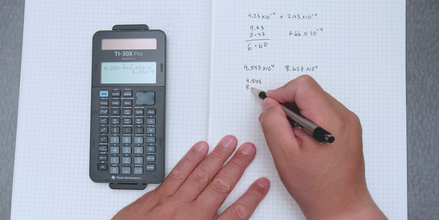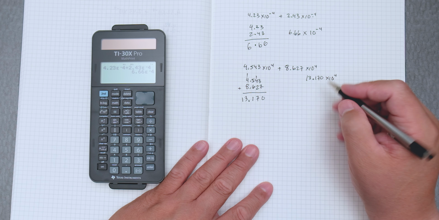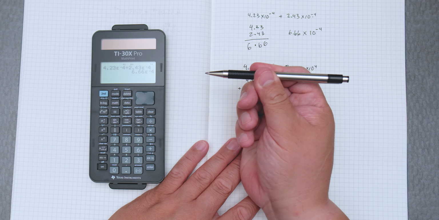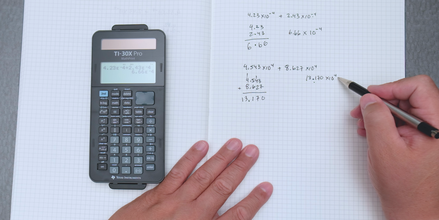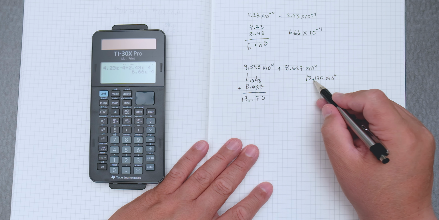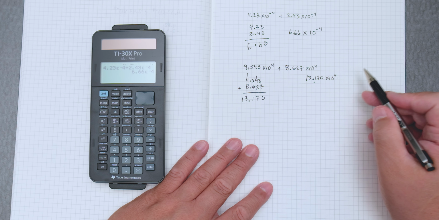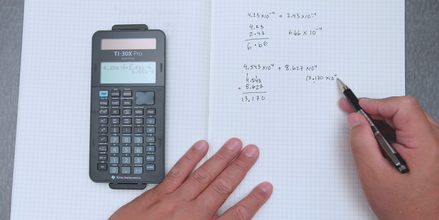So the idea here is if I move the decimal to the left, I'm making the number smaller, and I'm going to have to make the exponent bigger. It would be the same thing if I move the decimal to the right, I'm making this number bigger, so I'm going to have to make the exponent smaller.